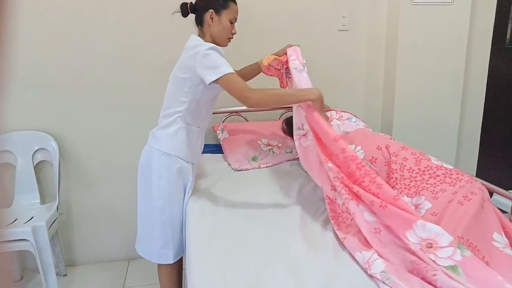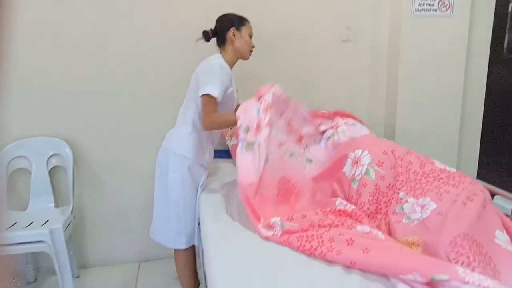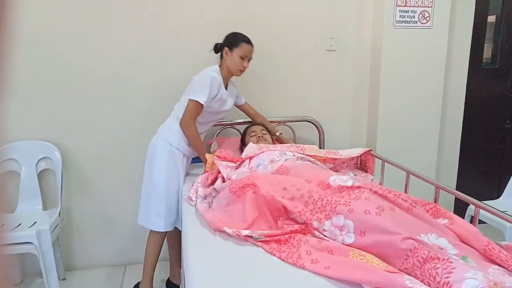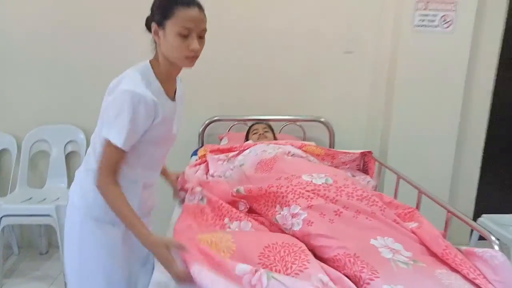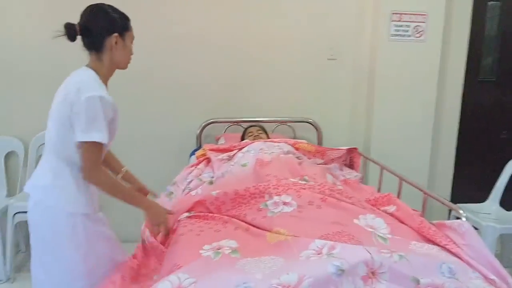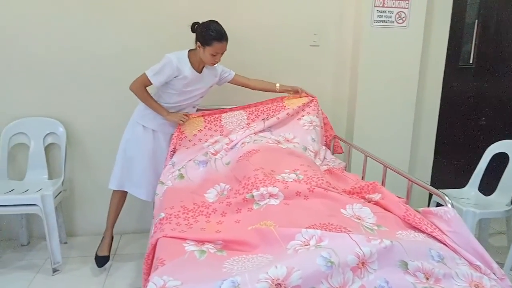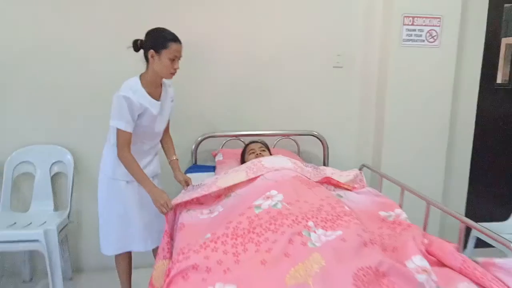Step 3. Reposition the client in the center of the bed. Reposition the pillows at the center of the bed. Assist the client to the center of the bed. Determine what position the client requires or prefers and assist the client to that position.